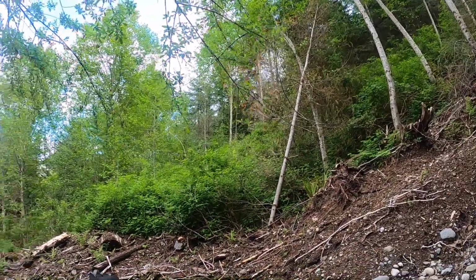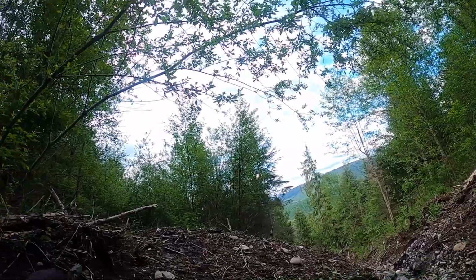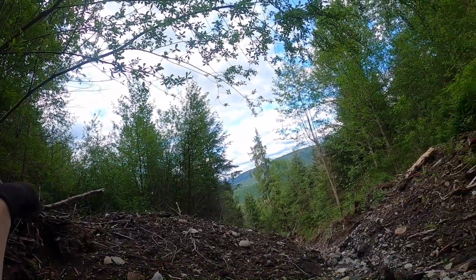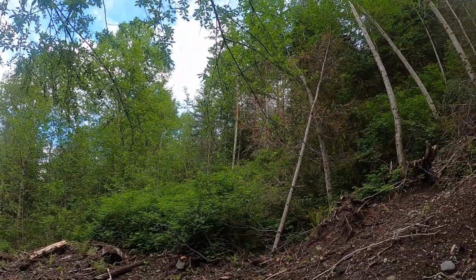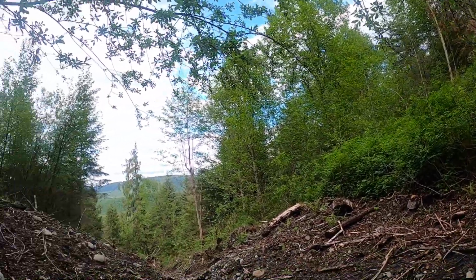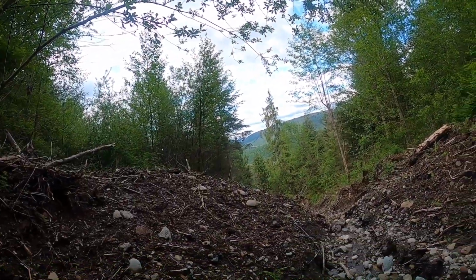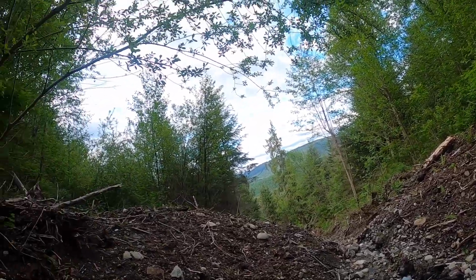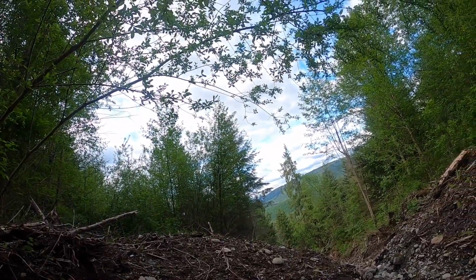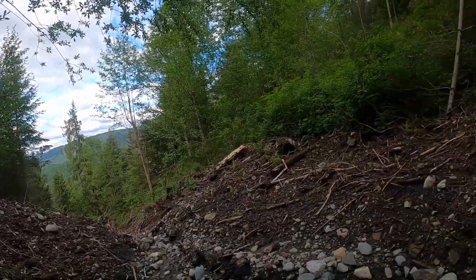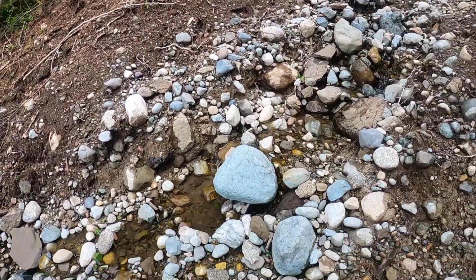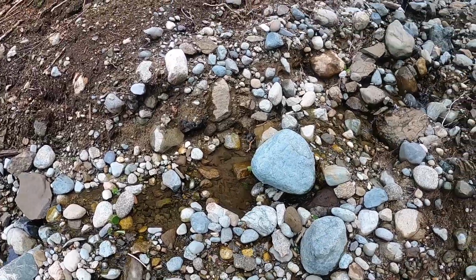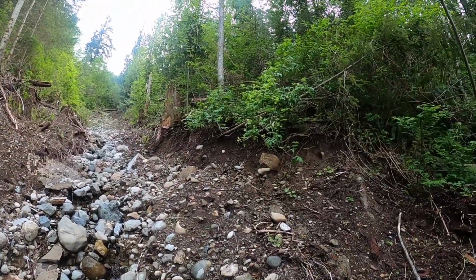Now you might be able to see better how there's not much vegetation in this old road bed. It's mostly alder and salmonberry, and that's because road beds are really difficult for trees to establish, especially conifers. So you're just getting those weedy or pioneering species of red alder and salmonberry.